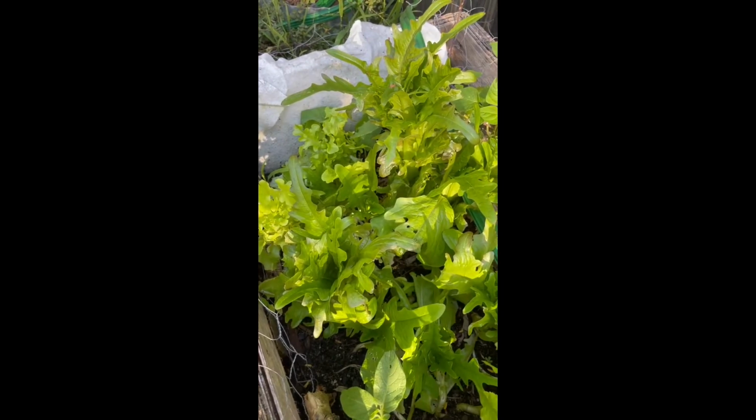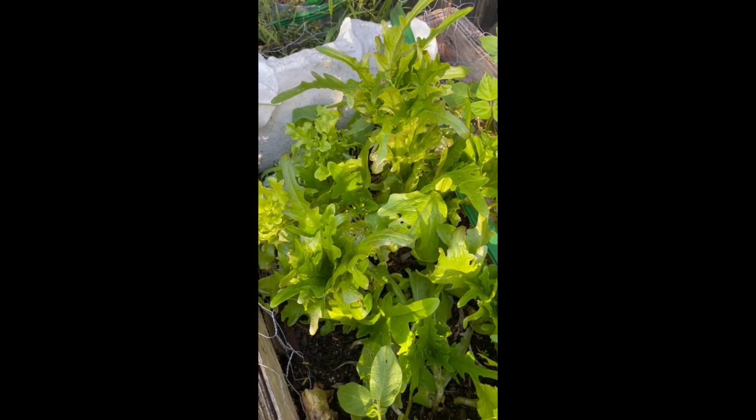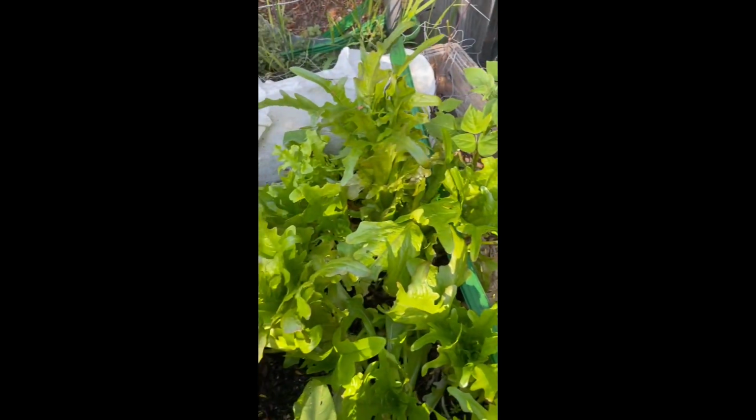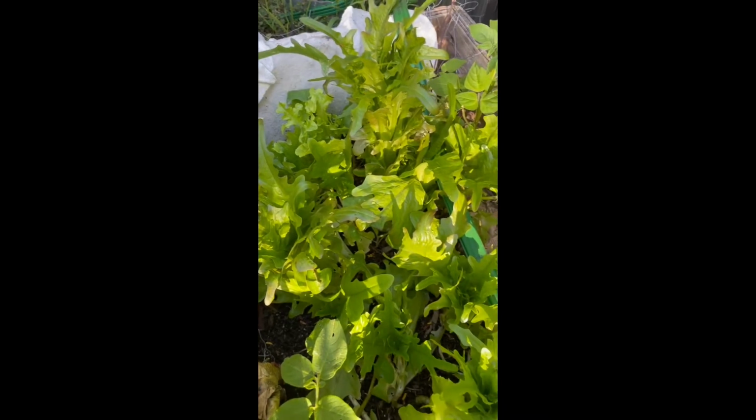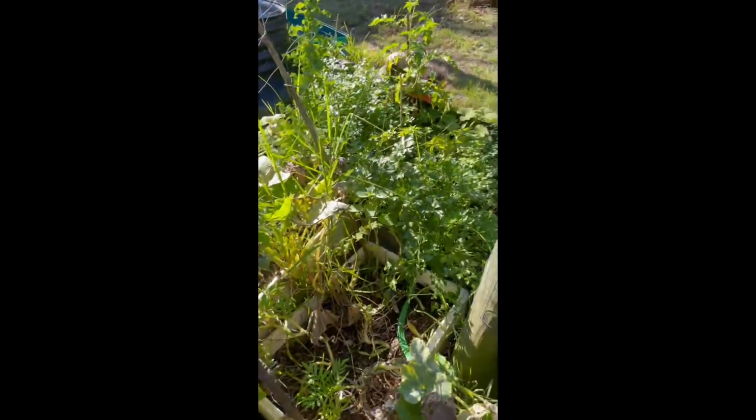Today I'm going to talk to you about collecting and saving lettuce seeds. Here's some of my lettuce grown from seed. You can see there's a few different varieties in there. And they're still going on nicely, not quite bolted yet. However, over here we'll find some that have already moved on.